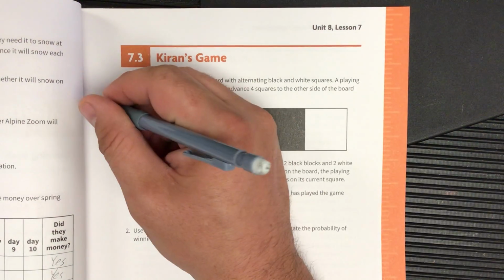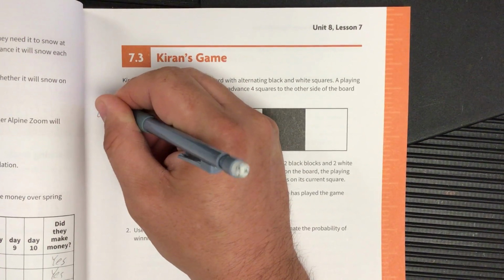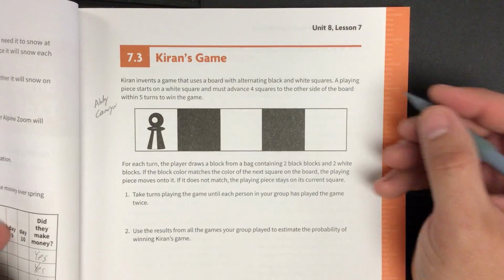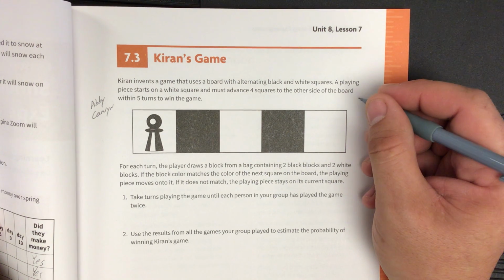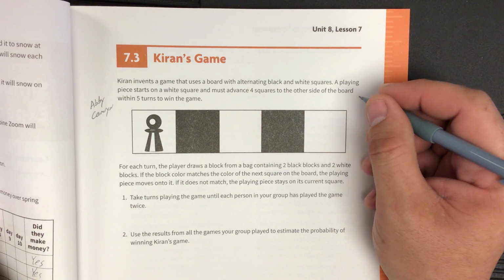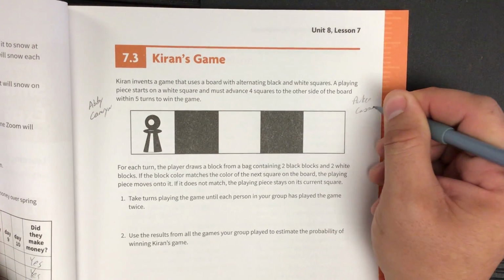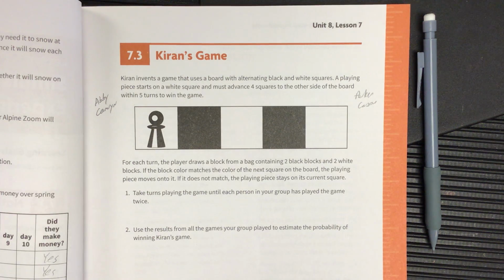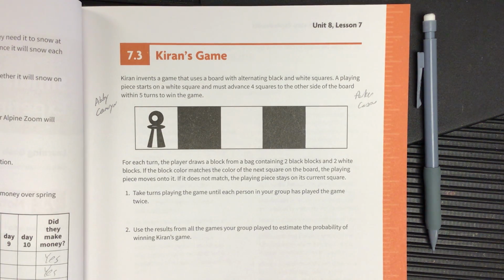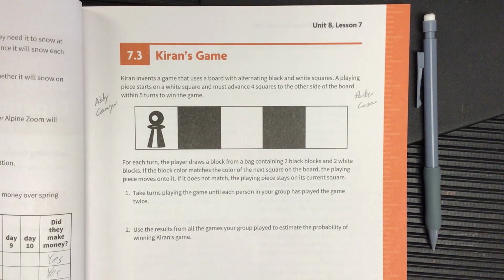Abby, pick a partner. Who? Cameron. Parker, pick a partner. Okay. So Abby, come up. So Abby's gonna draw. She gets 5 chances. We're gonna see where she ends up, okay? So what does she have to get to move? A black.